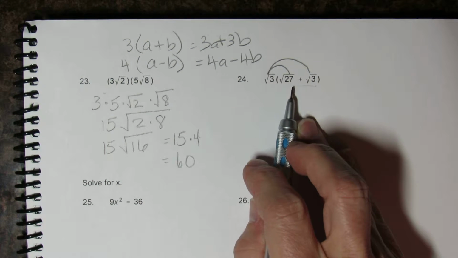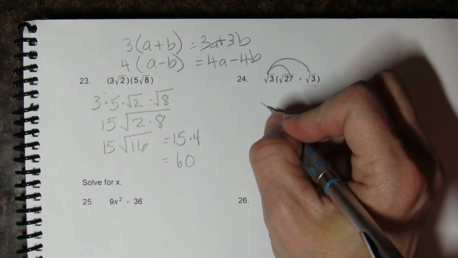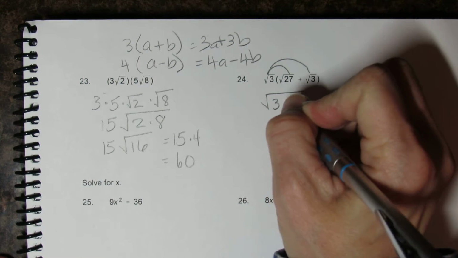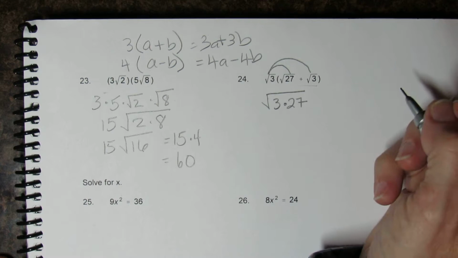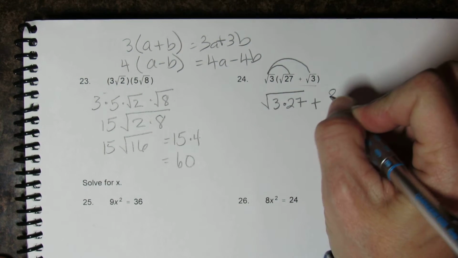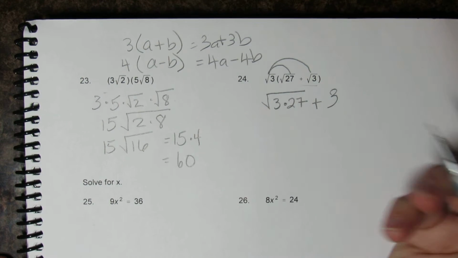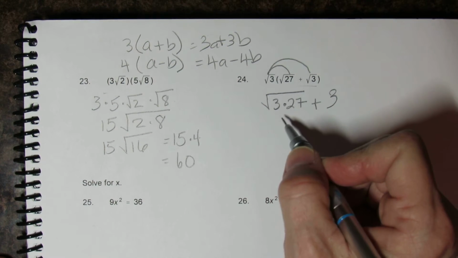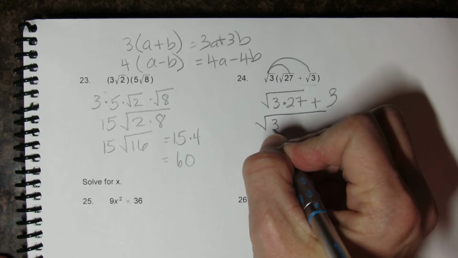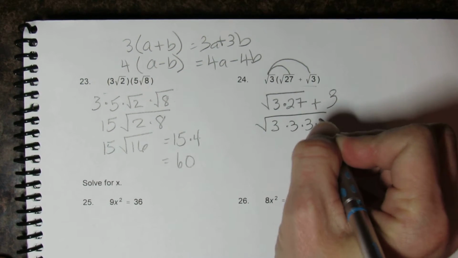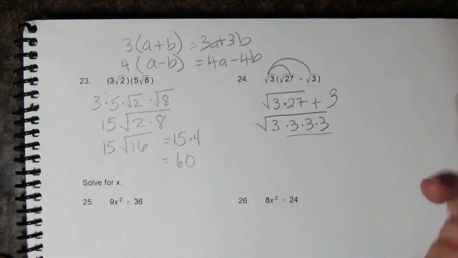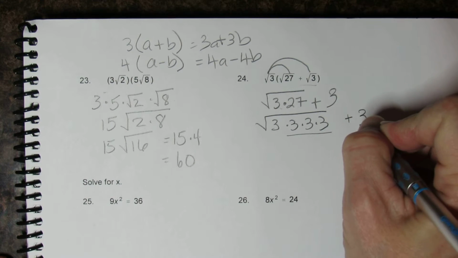So you're going to multiply this times this plus this times this. So the square root of 3 times the square root of 27 is going to be the square root of 3 times 27, and I'm just going to write it the way it is. I'm not going to multiply it out yet. And then you've got square root of 3 times square root of 3, which is just 3. All right, the square root of 3 times 27 is the square root of 3 times 3 times 3 times 3, because remember 27 is 3 times 3 times 3. And then you've got this plus 3 still over here.